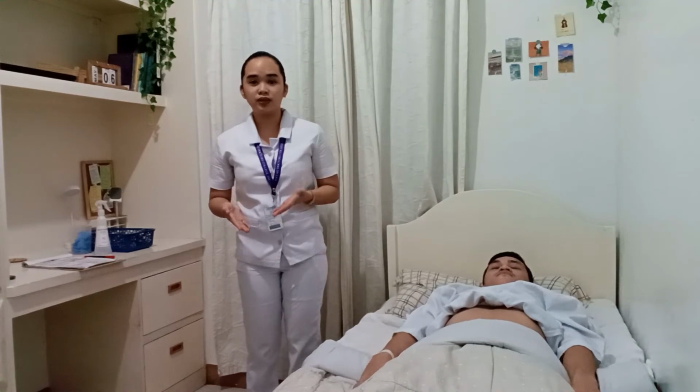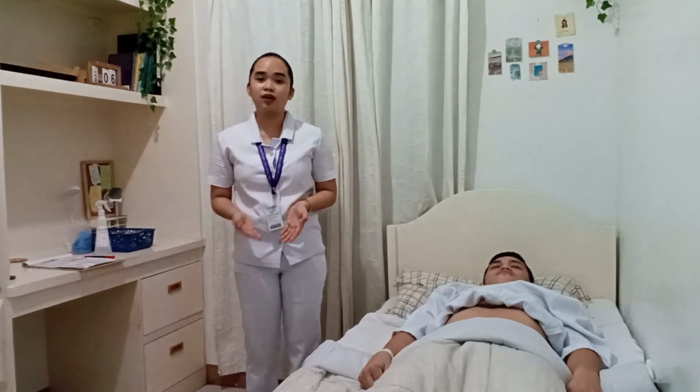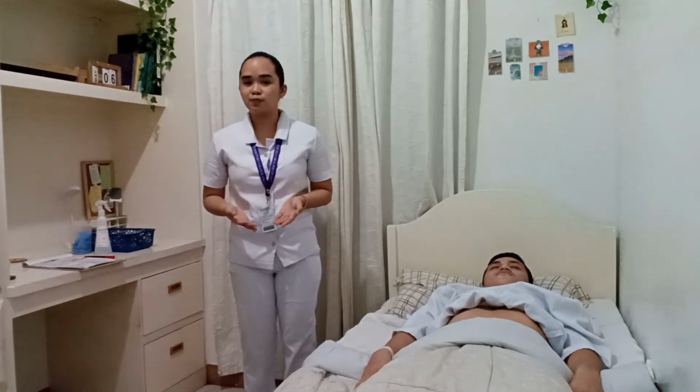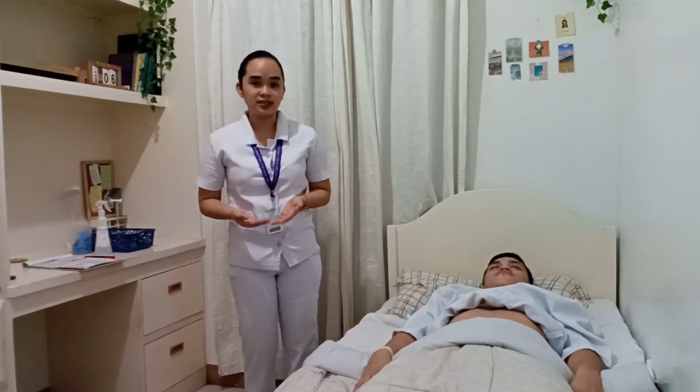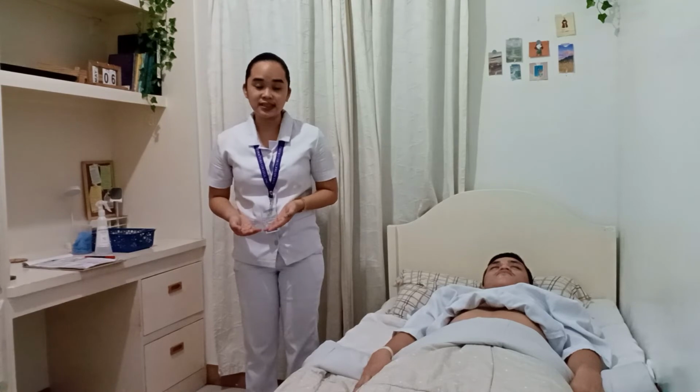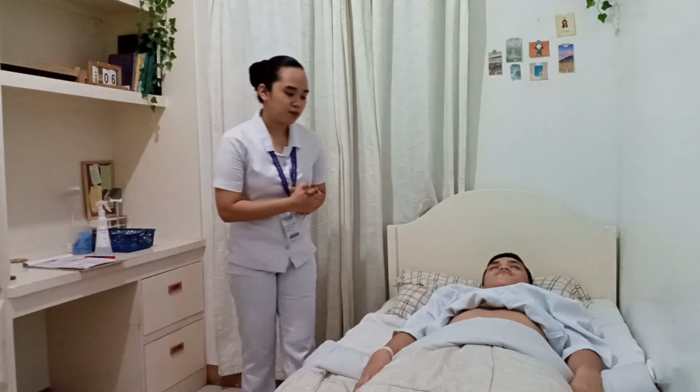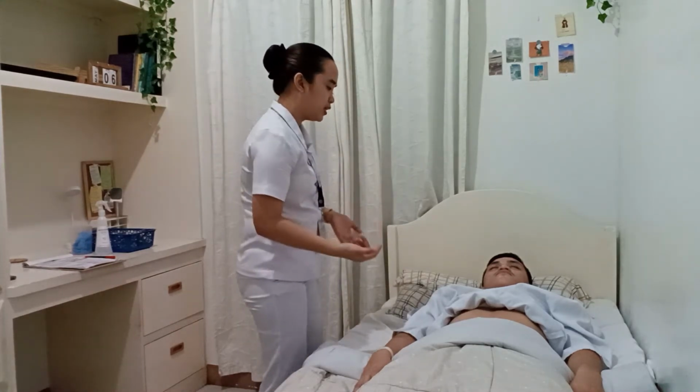Okay, and now repeat the procedure while the client is lying on the right side. Palpate the spleen by moving it upward and downward, and then document the size in centimeter and note for consistency and tenderness. Okay, Mr. Patrick, I need you to face on your right side, please.